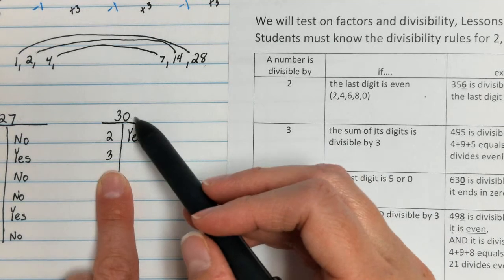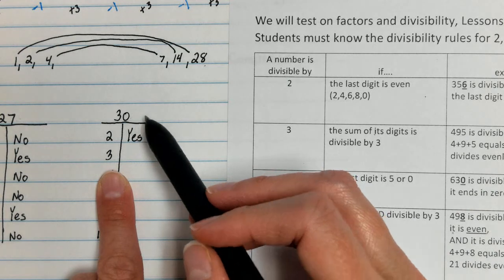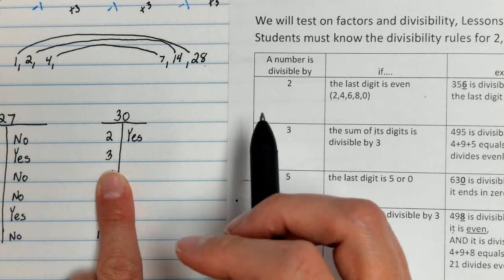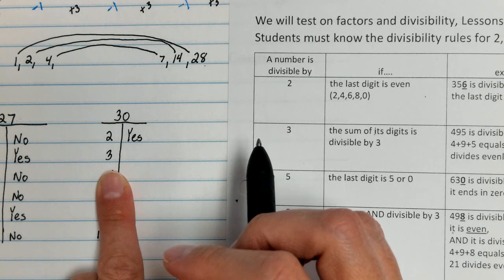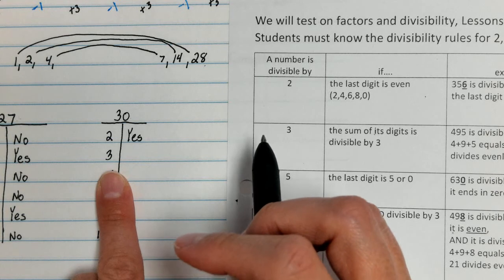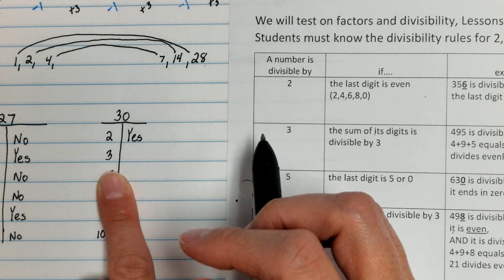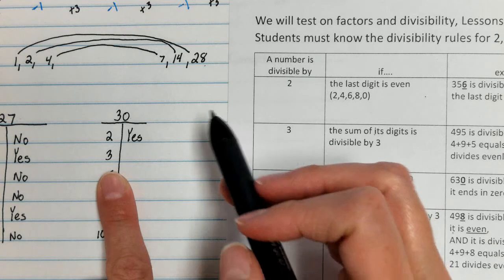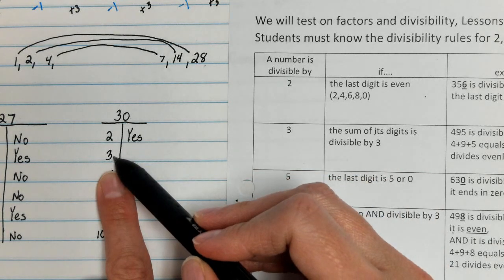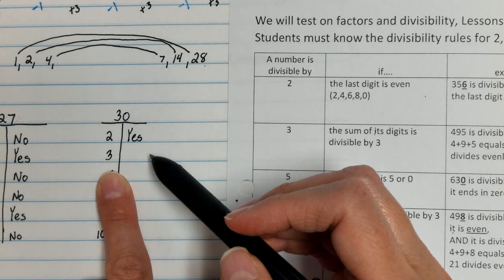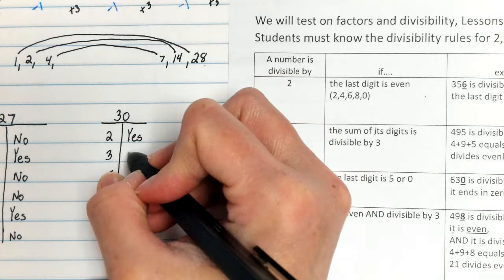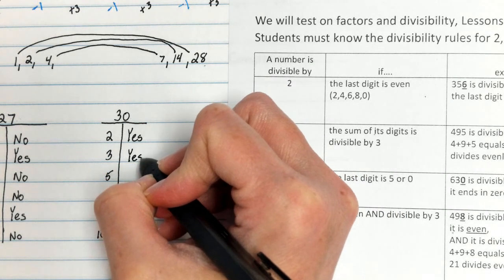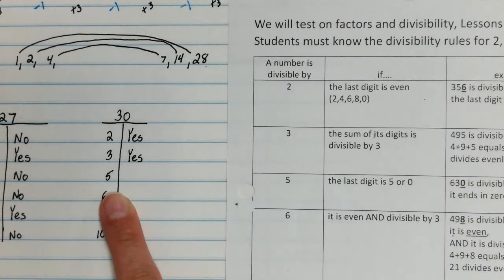So I add 3 plus 0, and I think that's 3. Can I multiply any number by 3 and get 3? 1, 10. Okay, Jasmine, I need you to answer. All right. So 3 is a factor because 3 times 1 is 3. So 3 is a factor of 30. So the answer is yes. Oh, we got 2 yeses. All right.